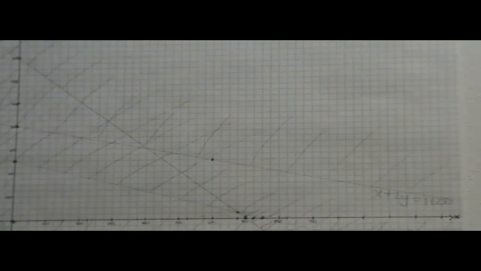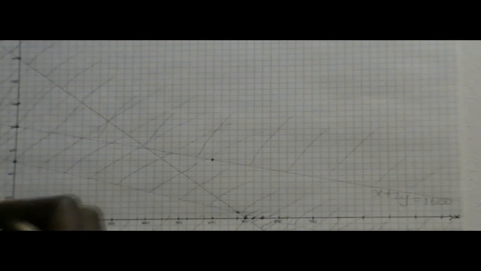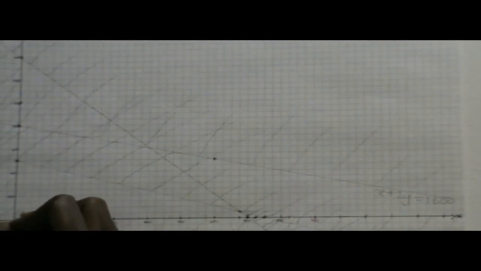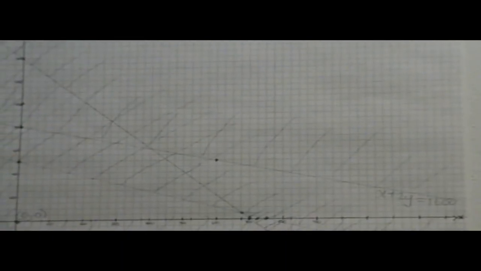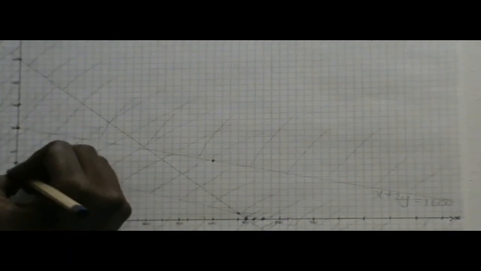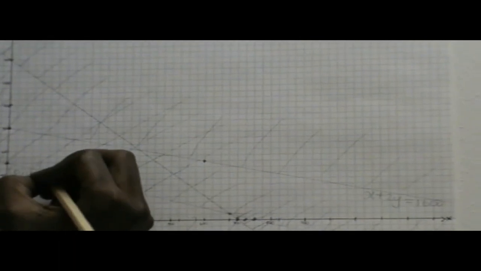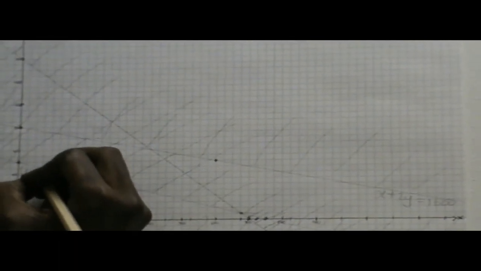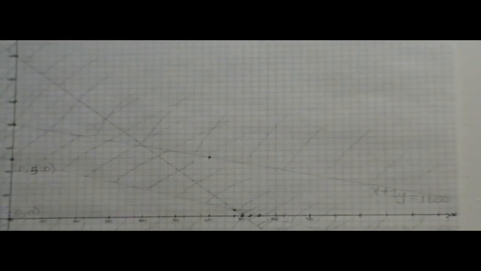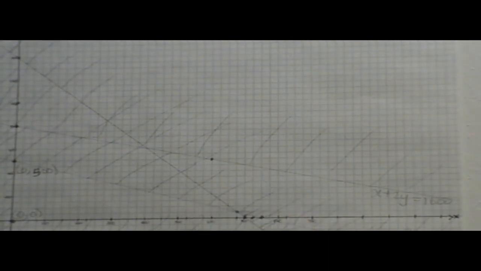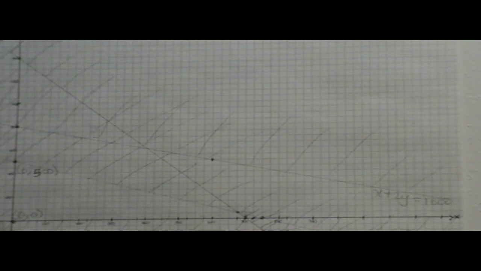Now, for now, we can just read out these points. This is the origin, so it's 0, 0. Then this point over here, this is 0, 500. Now this point over here, because we're counting from there to there, is 100.